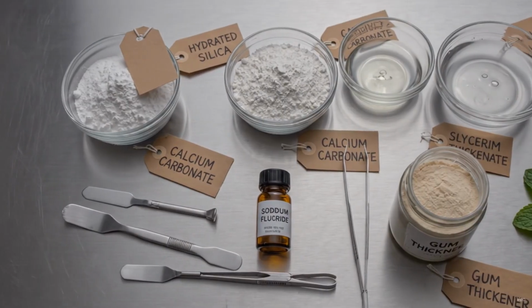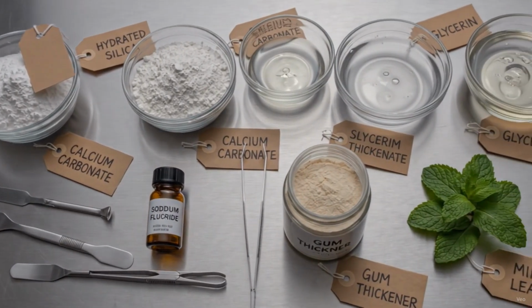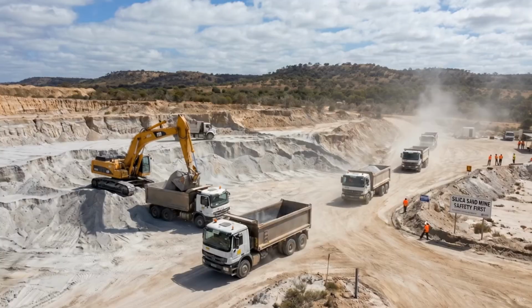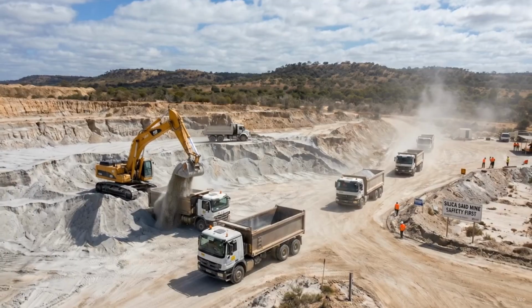These are the key ingredients of toothpaste: silica, calcium carbonate, glycerin, sorbitol, fluoride, gum, and mint oil. Let's see where they come from.